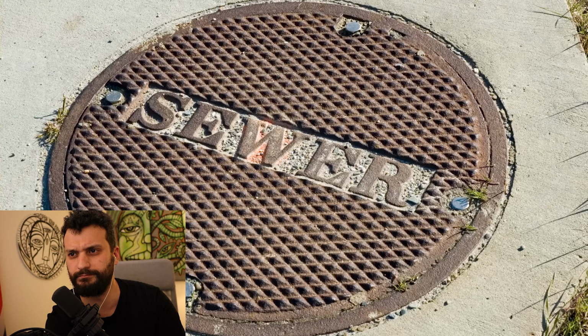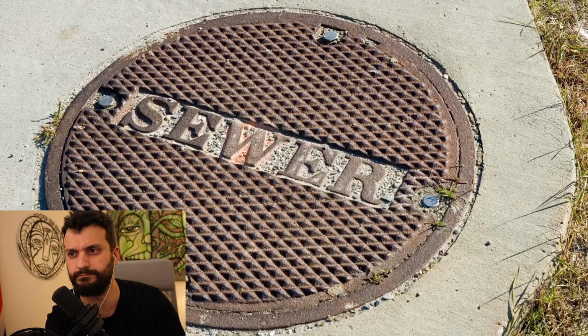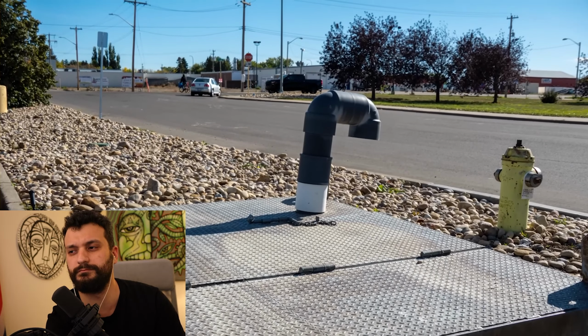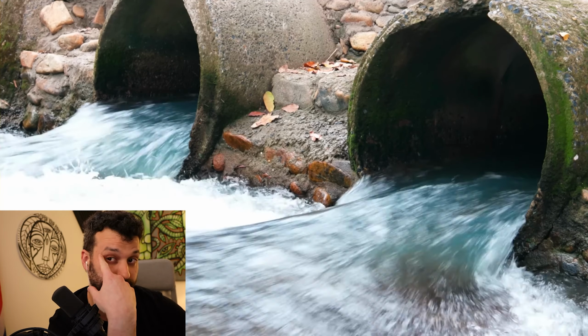In fact, a lot of places require sealed and bolted covers if the top of the manhole is below the floodplain. That's why you sometimes see these air vents sticking up out of the ground. Many older cities use combined systems where stormwater runs in the same pipes.